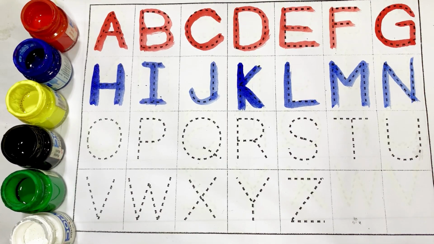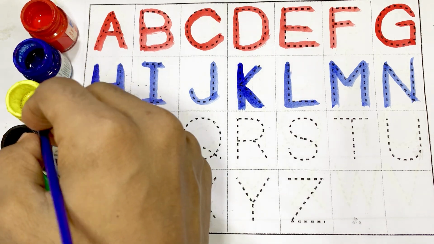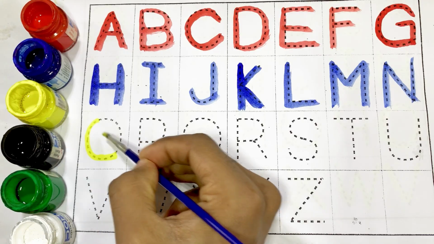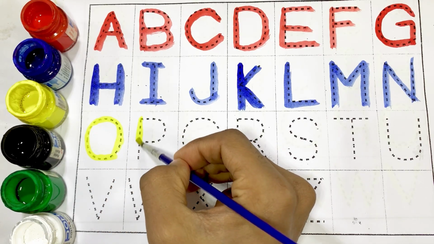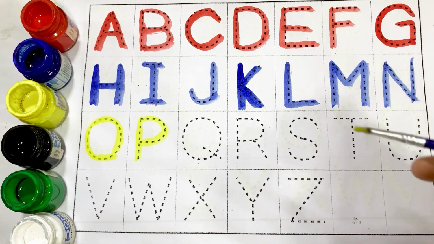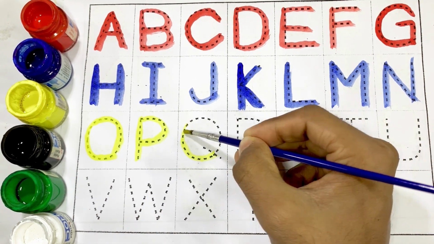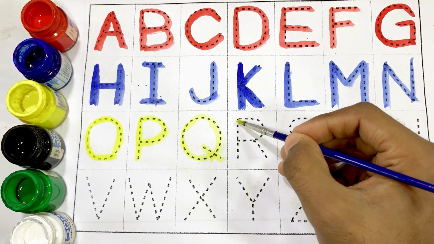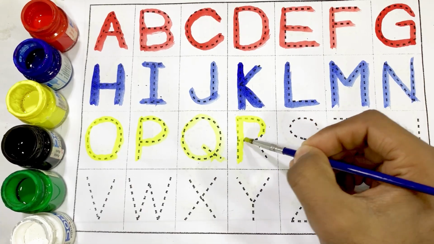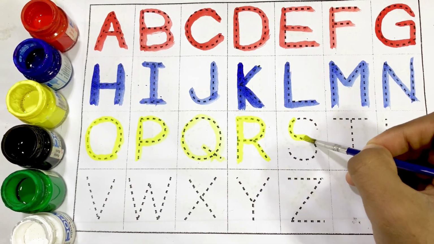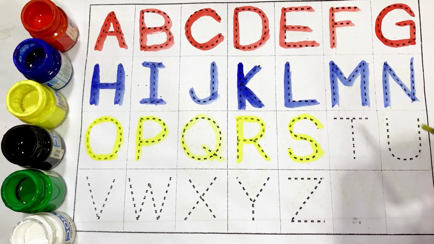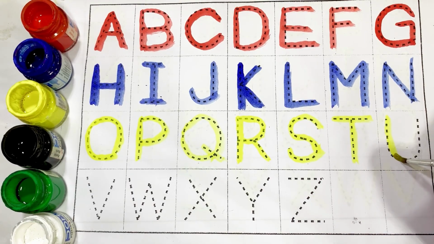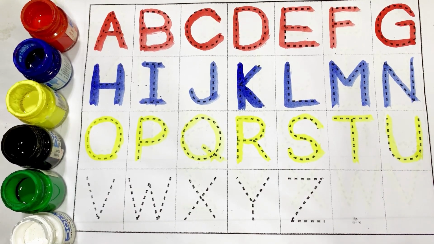Kids write O. The alphabet O, and the hue is yellow color. This is O. O for octopus. This is P. P for parrot. This is Q. Q for queen. This is R. R for rose. This is S. S for sun. This is T. T for teacher. This is U. U for umbrella.